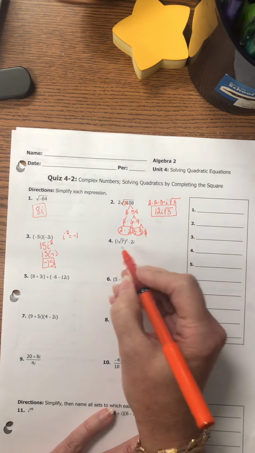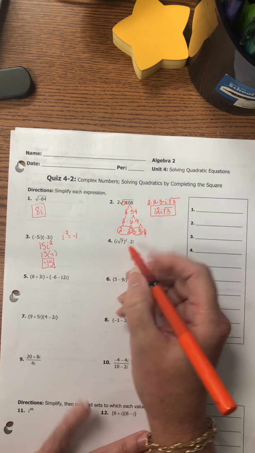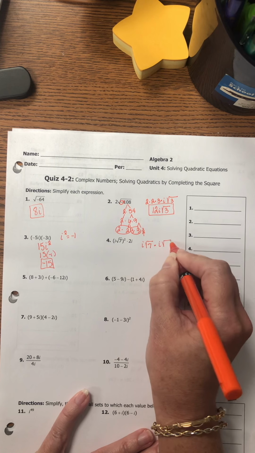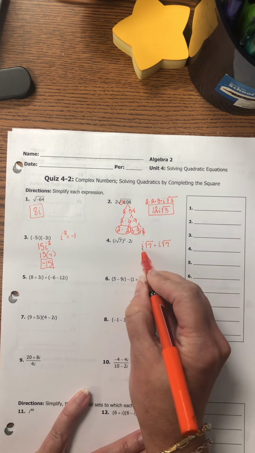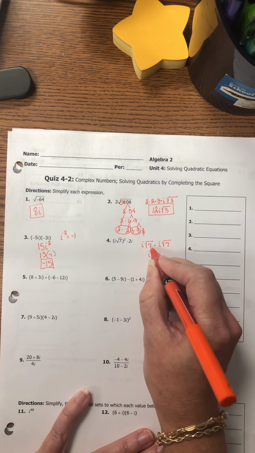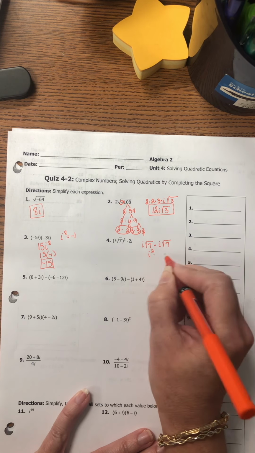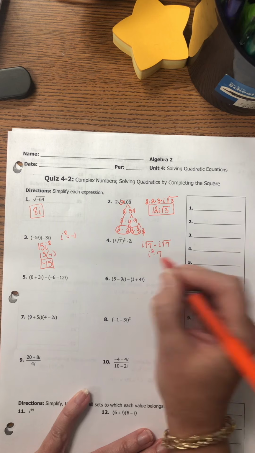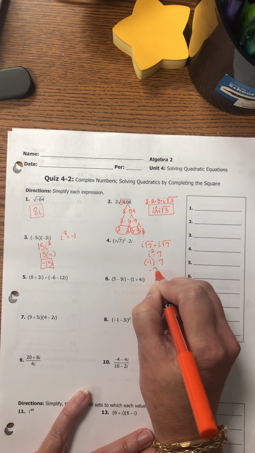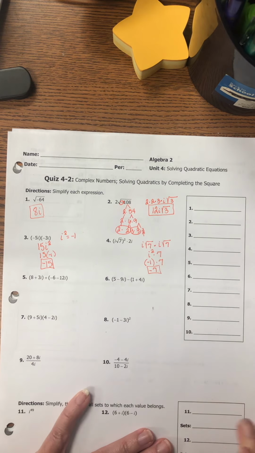On number 4, we have i square root of 7, squared. That means I'm multiplying i square root of 7 times i square root of 7. i times i is i squared. The square root of 7 times the square root of 7 is just going to give you the radicand, which is 7. We know that i squared is equal to negative 1, so we end up with negative 7 as our final answer.